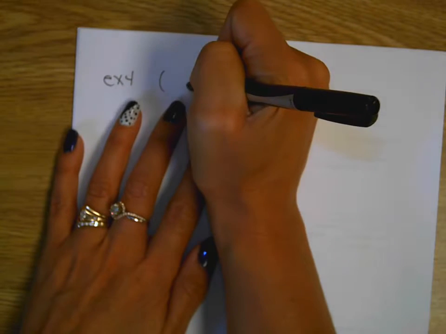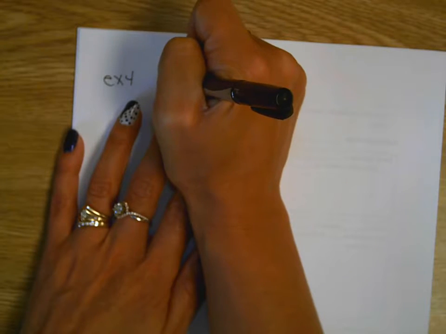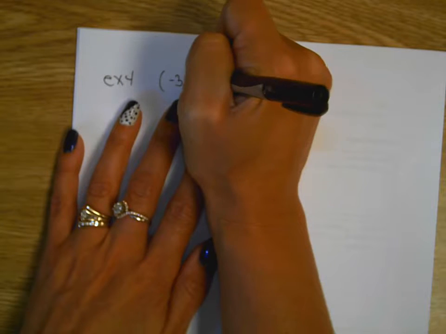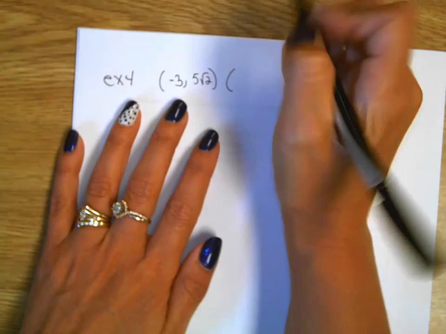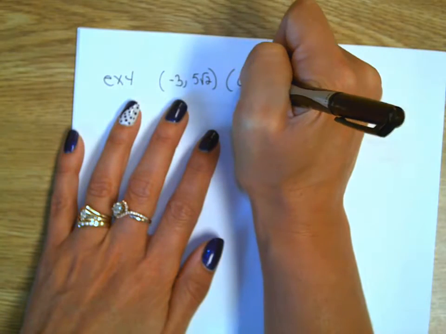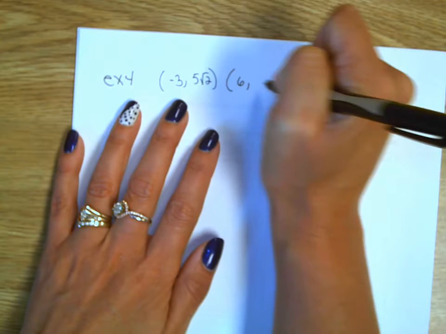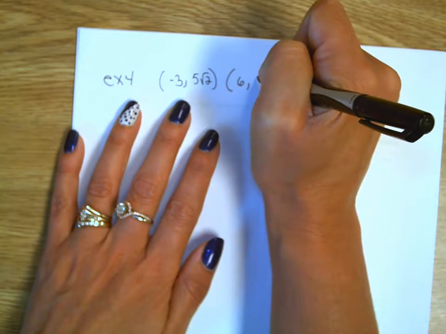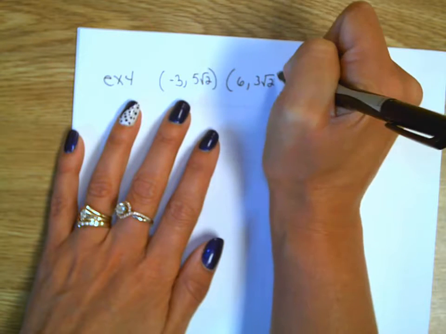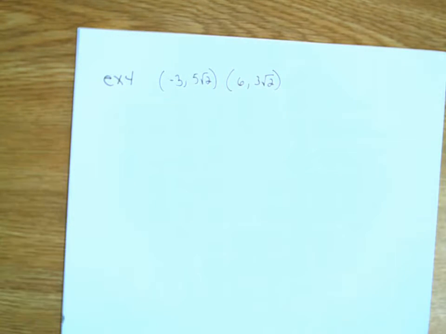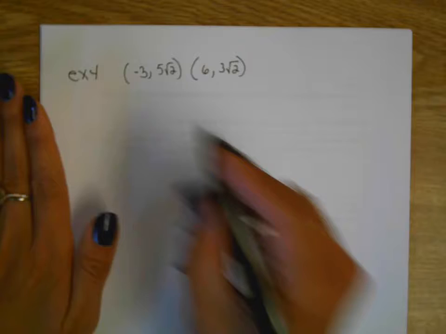Can you find the distance between -3, 5 square root of 2, and 6, 3 square root of 2? Why is that not coming in? That's better. Okay. Don't let the square roots bother you. It's just plug and chug math. Distance formula. Here we go.